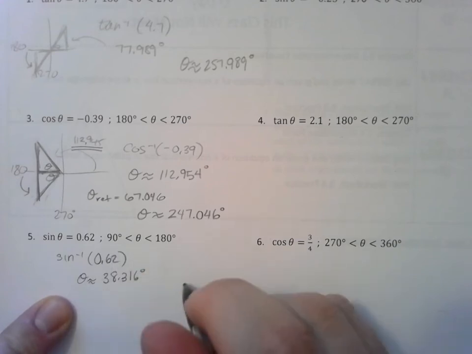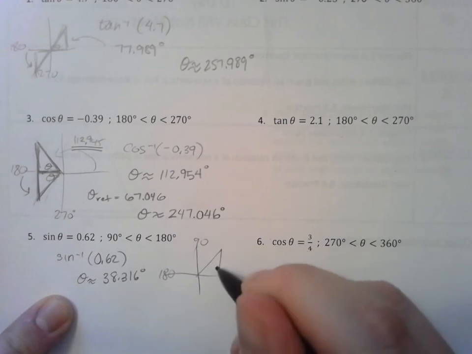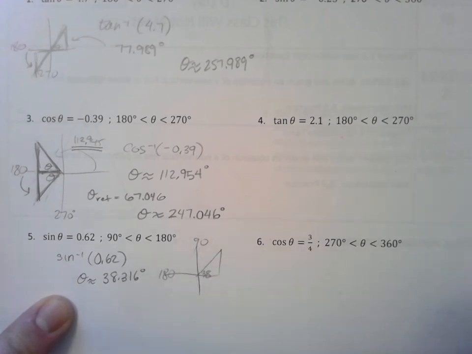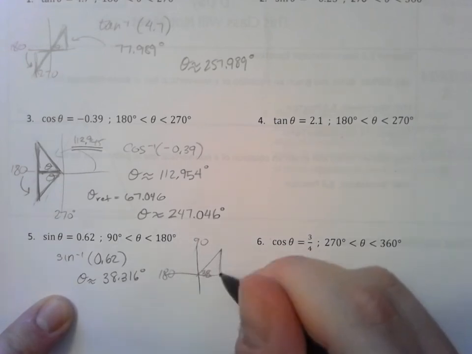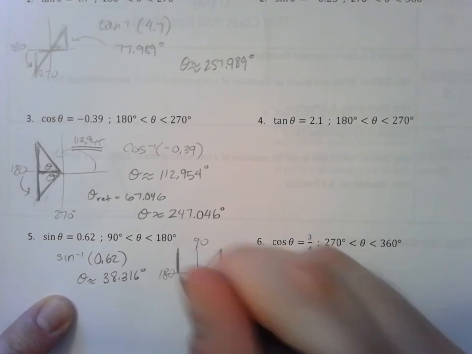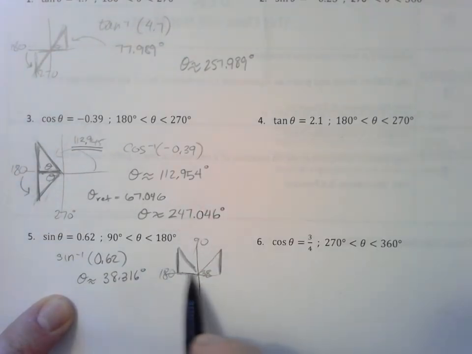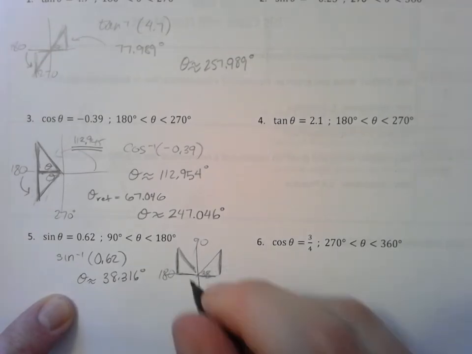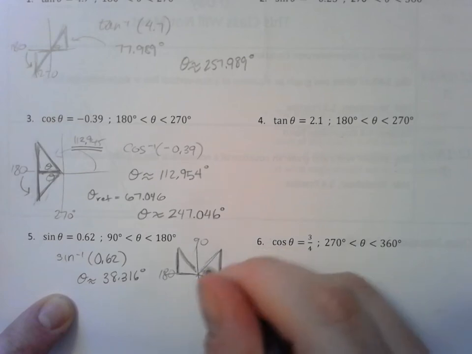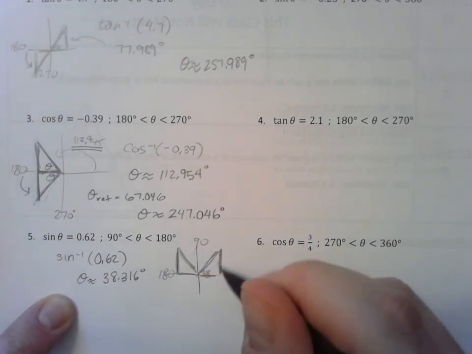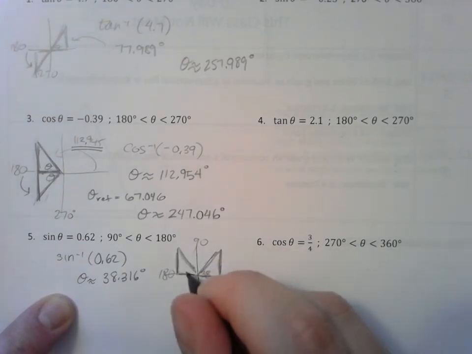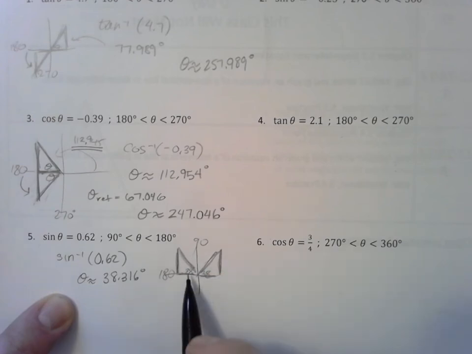We want the angle to be between 90 and 180. Drawing this picture just helps me. It's approximately 38 degrees, has the same y-coordinate. So I'm going to draw a triangle with the same y-coordinate, which means it's going to also have the same x-coordinate because of the hypotenuse-leg theorem. All the hypotenuses are the same in a unit circle. If this leg is the same, then these are two congruent triangles, which means corresponding parts. This reference angle is 38.